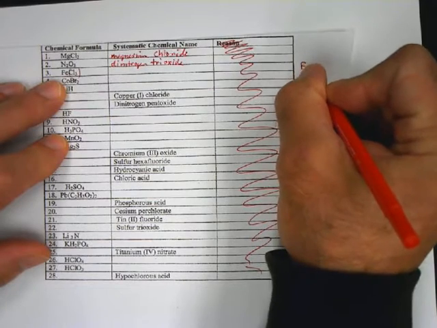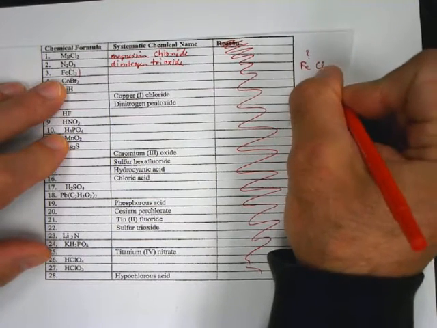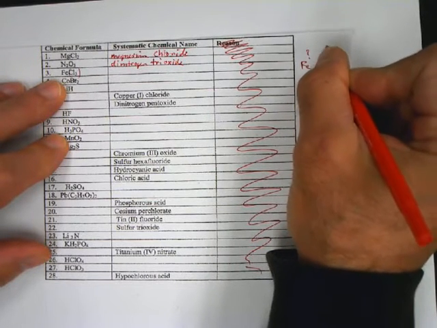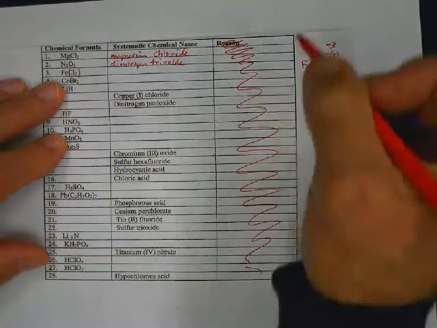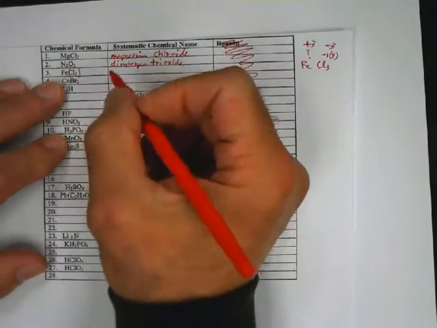Okay, now remember, if we have a metal with a variable charge, we have to use Roman numeral. So this would be iron, Roman numeral 3, indicating its charge, and then write the word chloride. Do not put iron trichloride down. That's totally wrong. It's iron, Roman numeral 3, chloride.